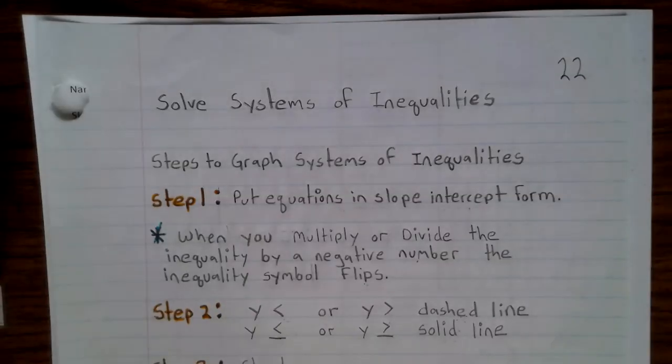Wildcats. Today we're looking at journal page 22, solve systems of inequalities. Steps to graph systems of inequalities. Step 1, put equations in slope-intercept form. When you multiply or divide the inequality by a negative number, the inequality symbol flips.